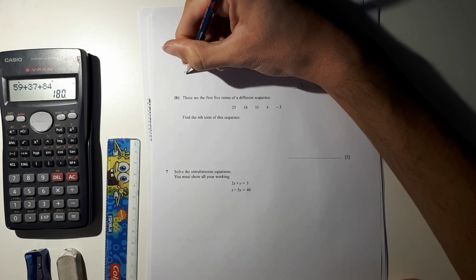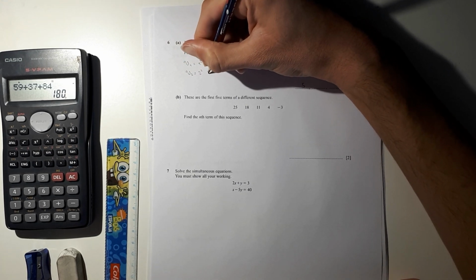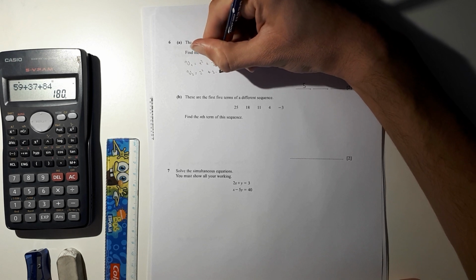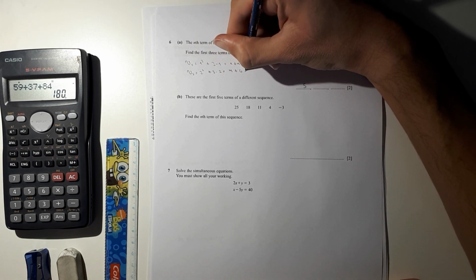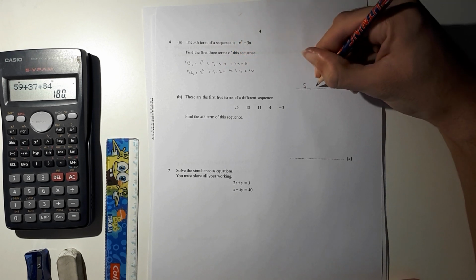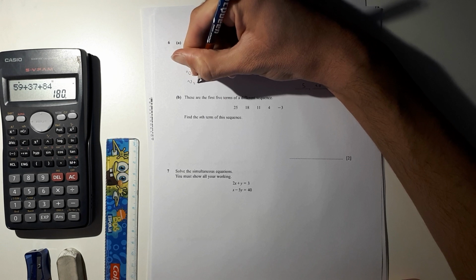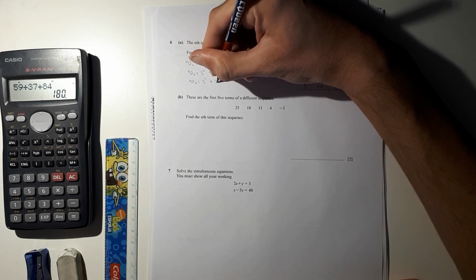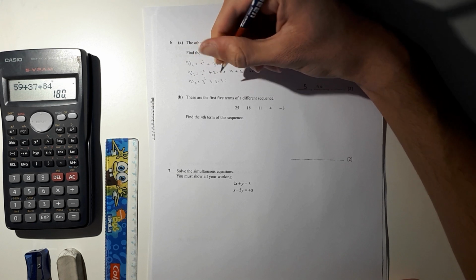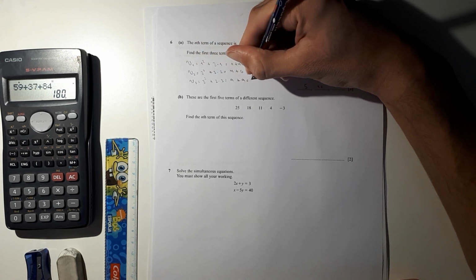Then the second term will be 2 squared plus 3 multiplied by 2, 4 plus 6 is equal to 10. The last term is 3 squared plus 3 multiplied by 3. We got 9 plus 9 is equal to 18.